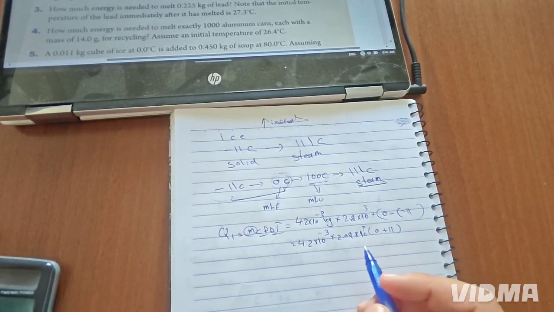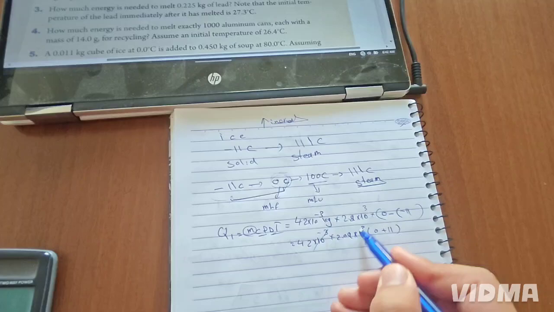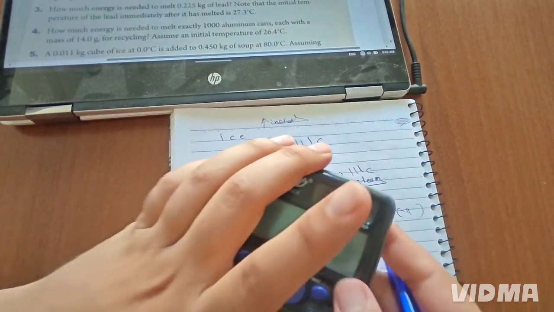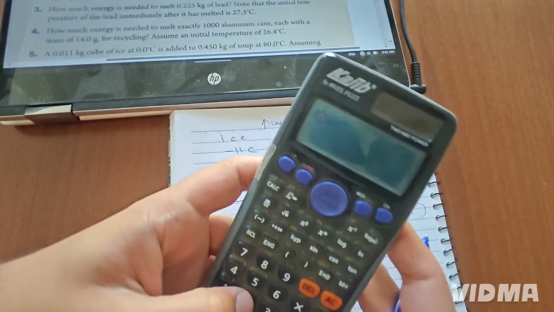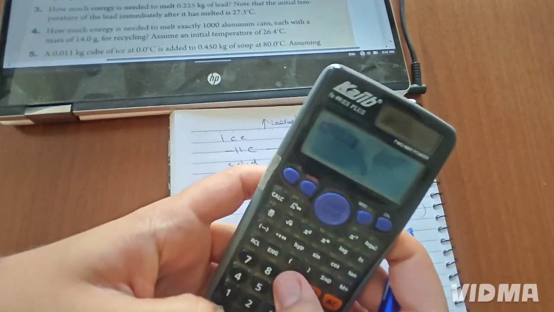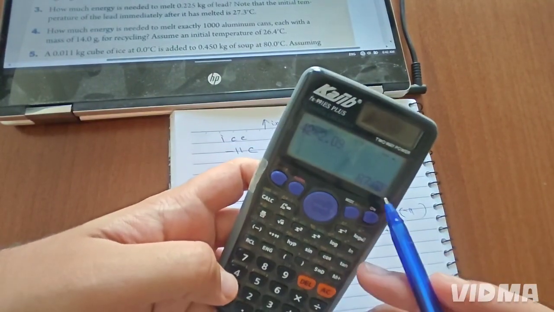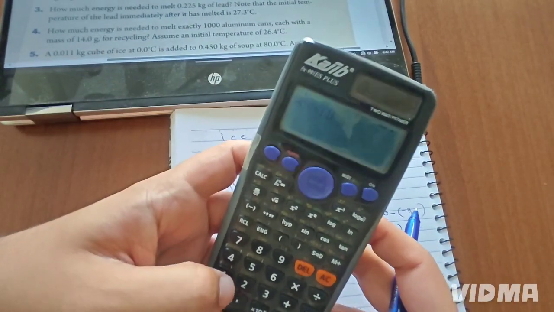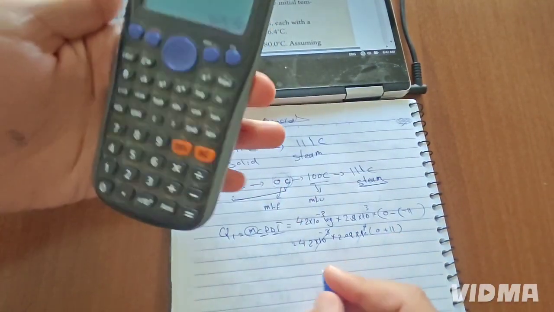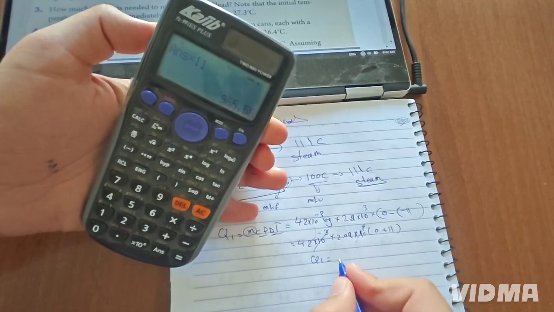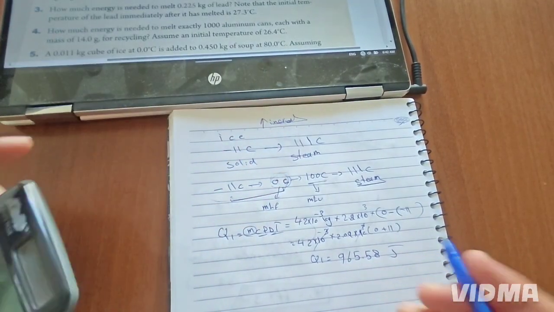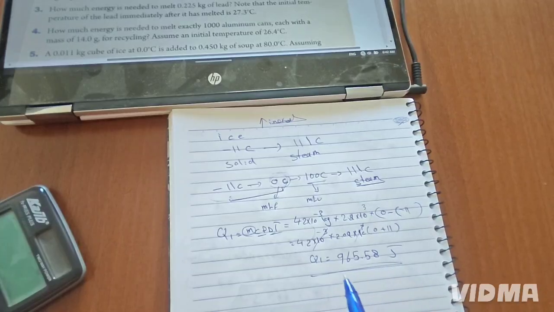The two negative signs cancel. So 42 times 2.09 is 87.78, and times 11, the answer of the first energy is 965.58 joule. So now we found the first energy.